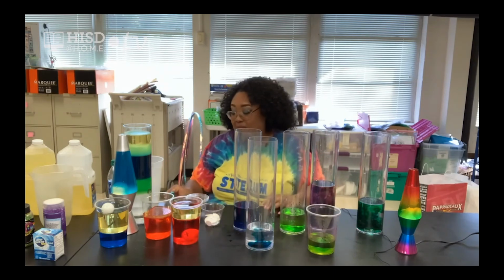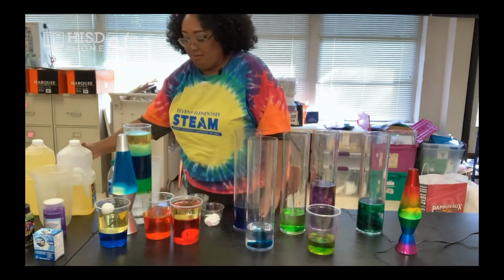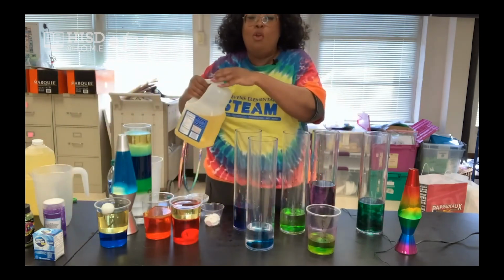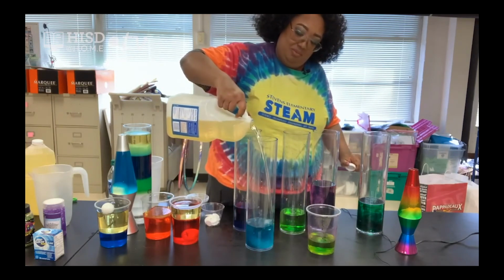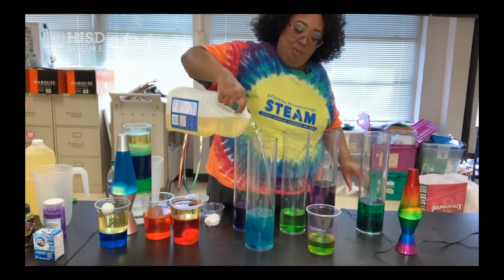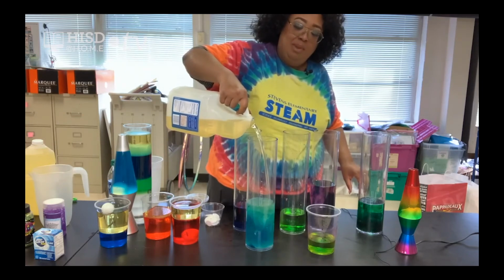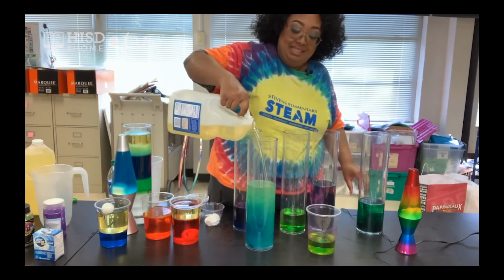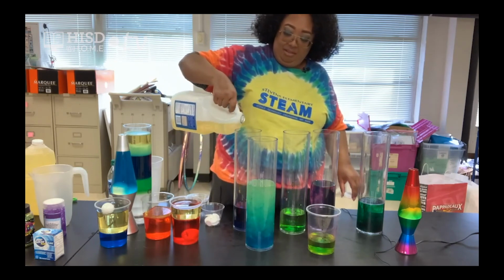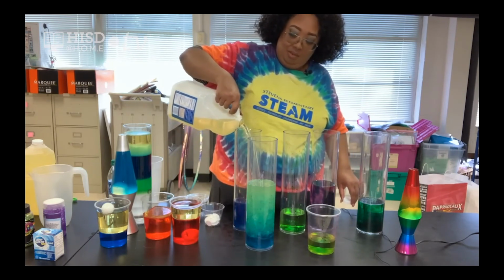We need some oil. So let's get some oil. Now, we're going to put more oil than water in each of these. Now, remember, even though it may seem like it's thicker, the oil has less density compared to the water.